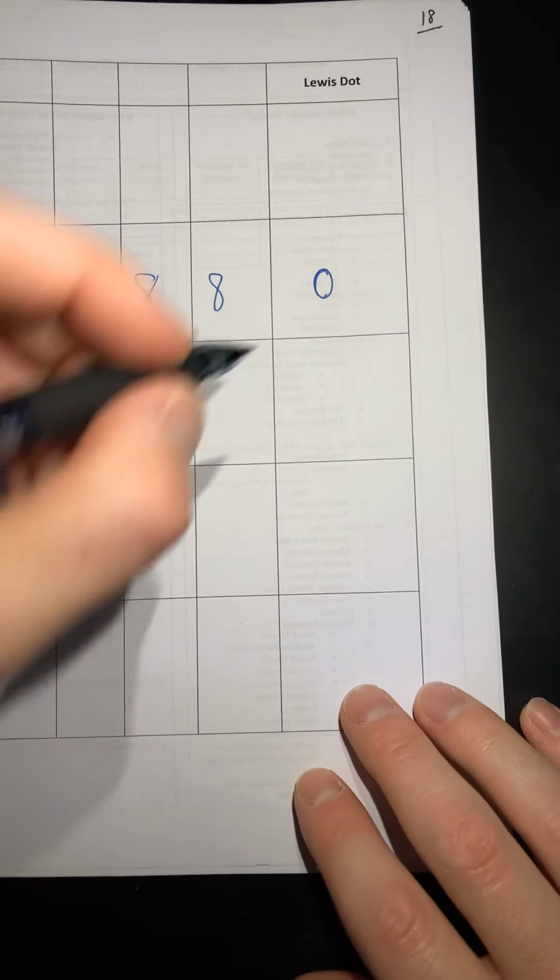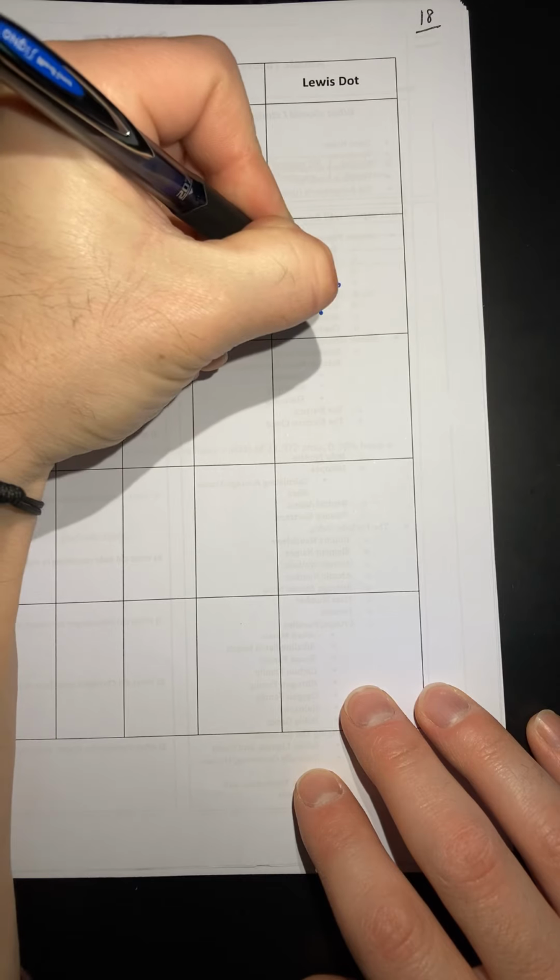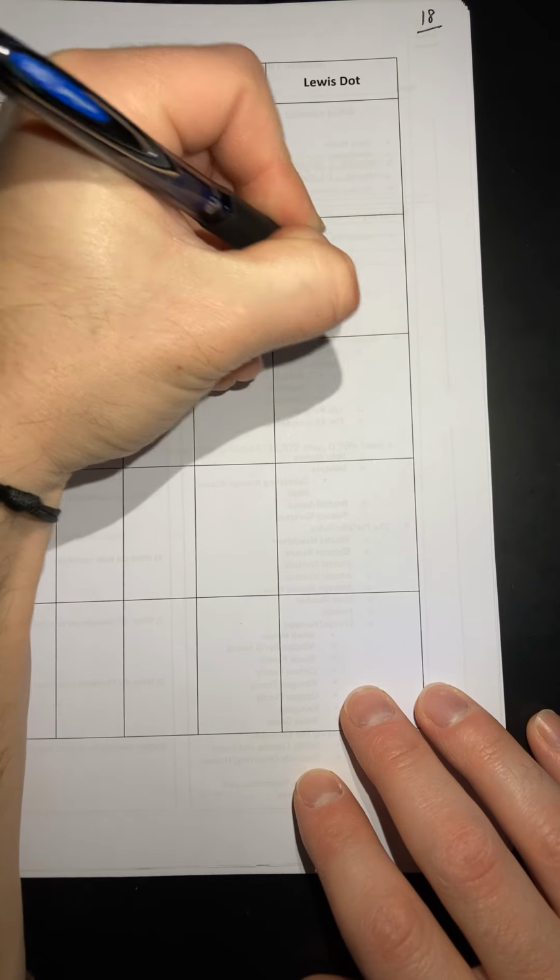So that means we got 6 dots. 1, 2, 3, 4, 5, 6. And that is the dot structure for oxygen. All right, is everybody with me? Anybody not with me?